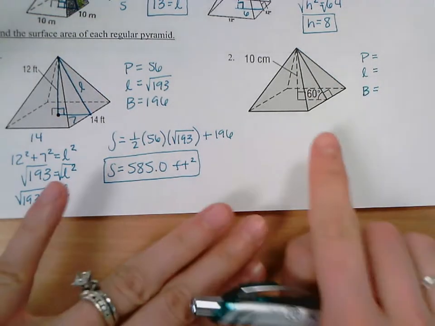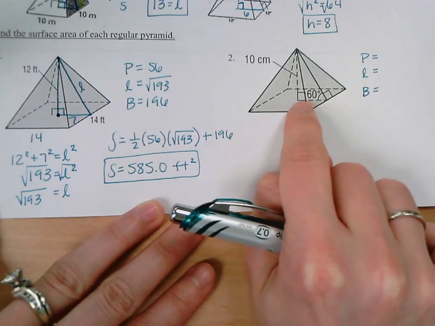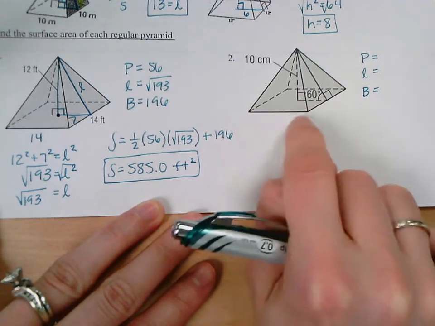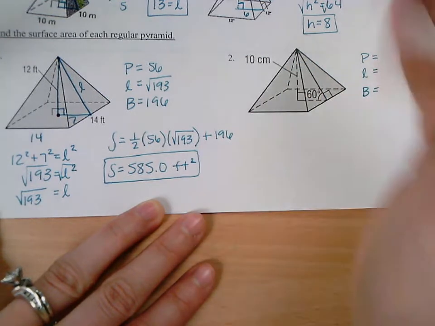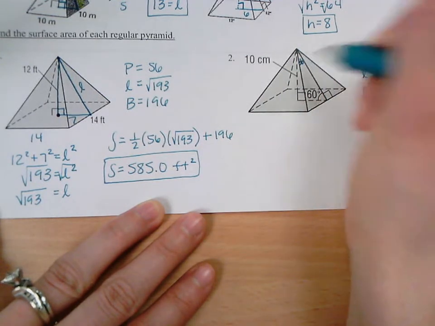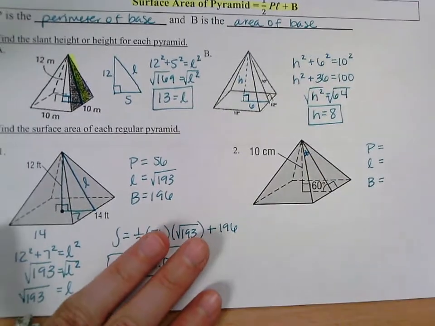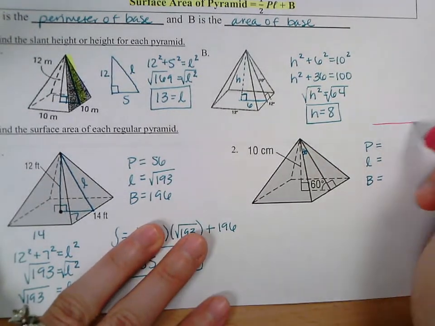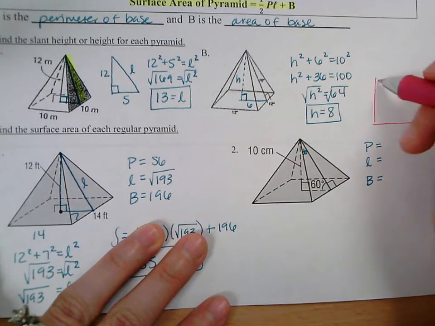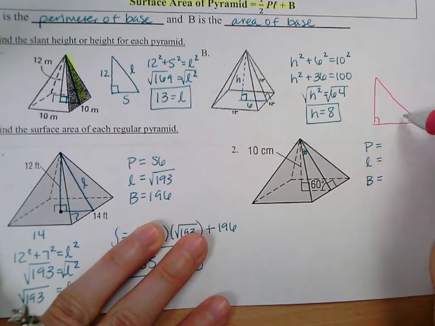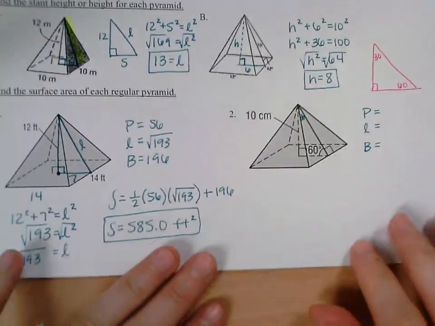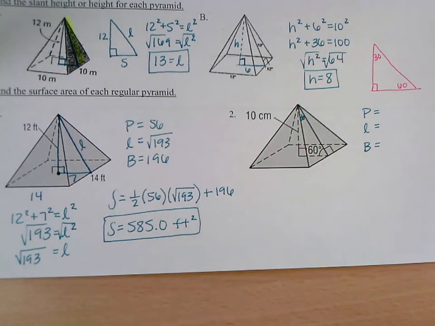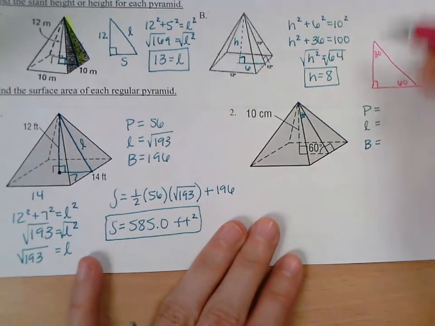So to actually find the perimeter of my base, I can find this side of my triangle. This is a special right triangle. This would be a 30-degree angle up here. So I'm just going to draw out up here my special right triangle, which if you need this too for a quiz or test, it would be provided to you. So I know this is 10.